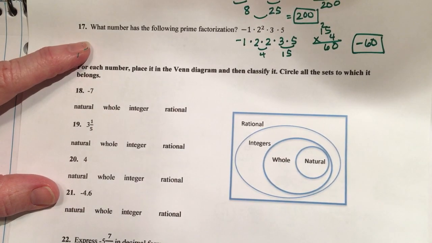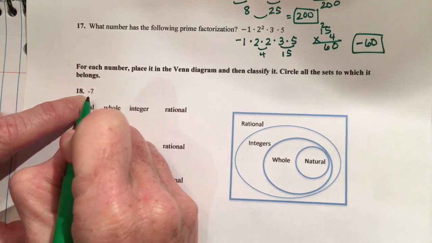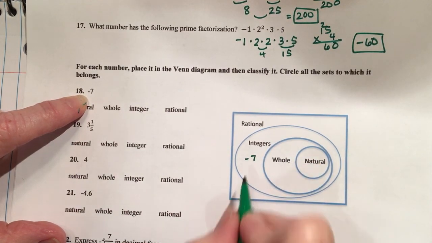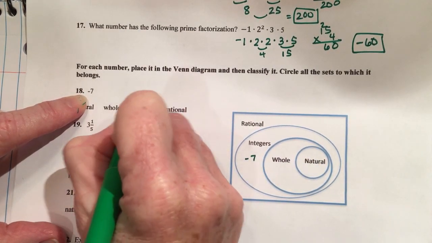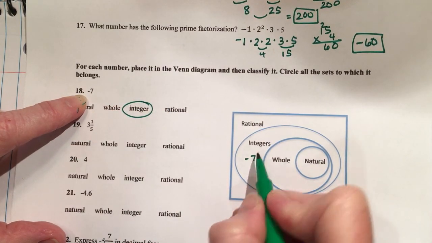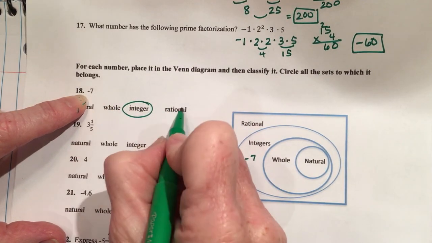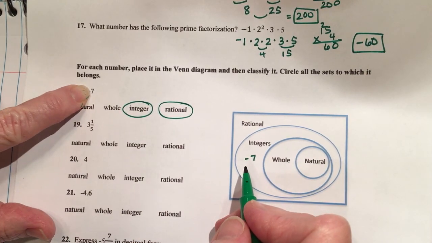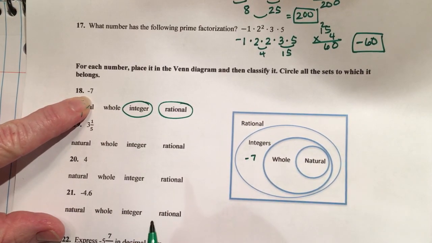For each number, place it in the Venn diagram and then classify it. Circle all the sets to which it belongs. So I have a -7. -7 is an integer. It would go right here. Because it is an integer, I'm going to circle integer. And then integer is inside rational, so it is also a rational number. All right. It's negative. It looks like a whole number, all right? But because it's negative, it's an integer.